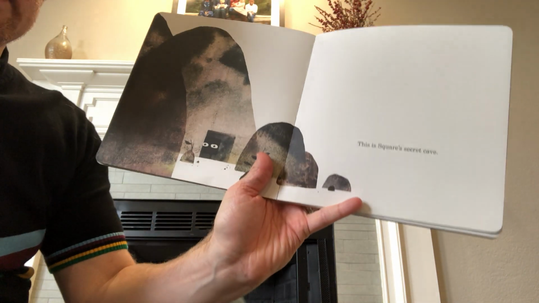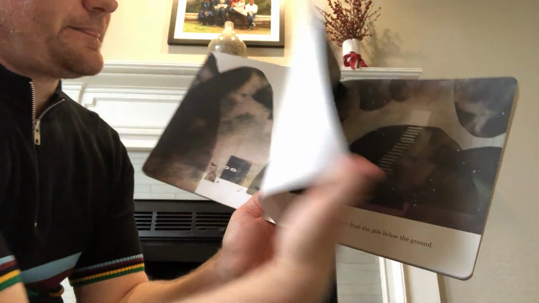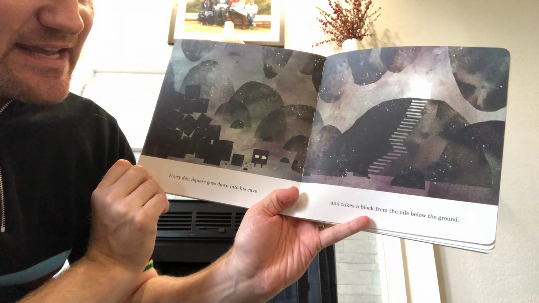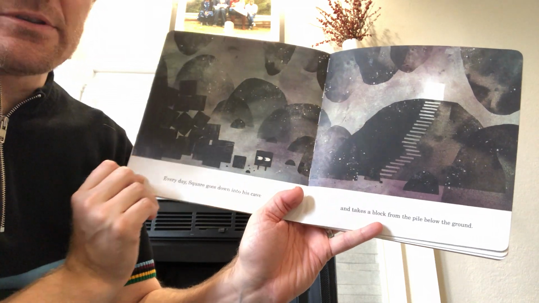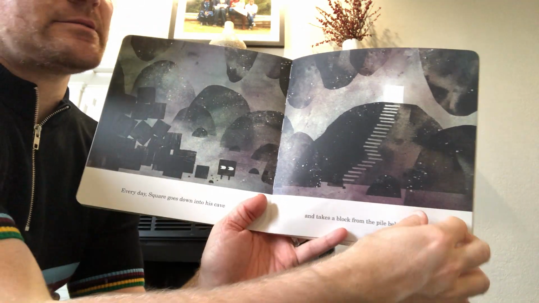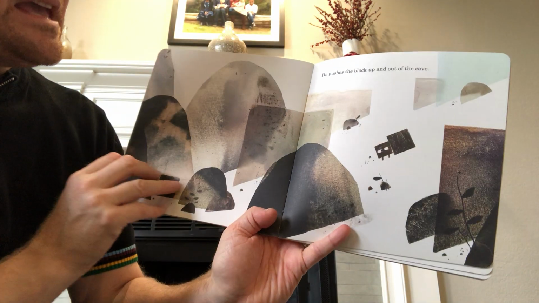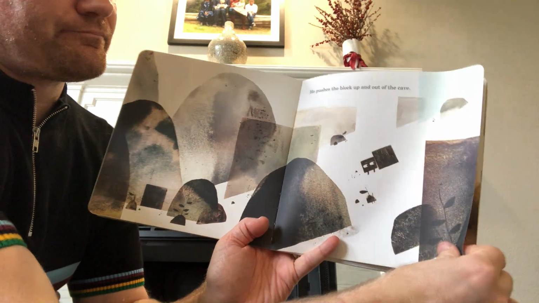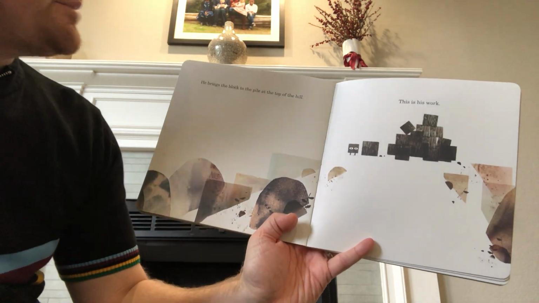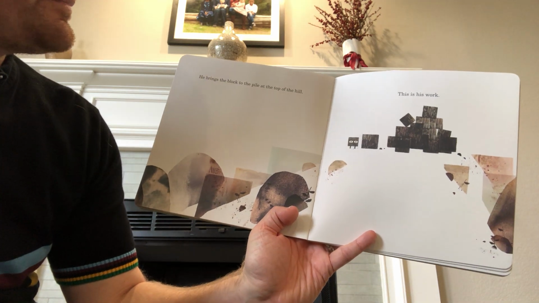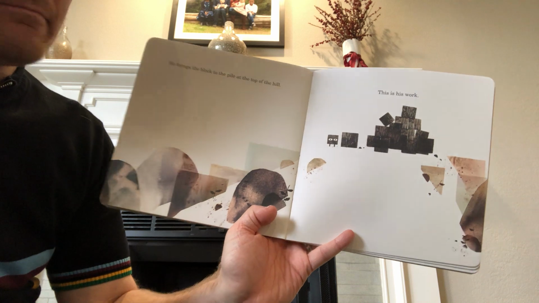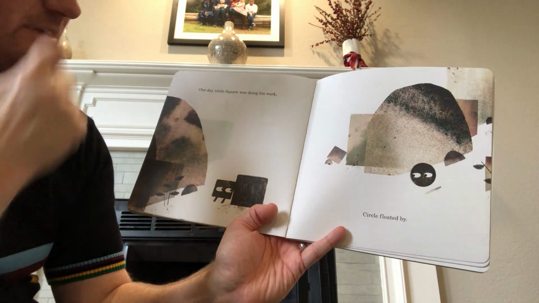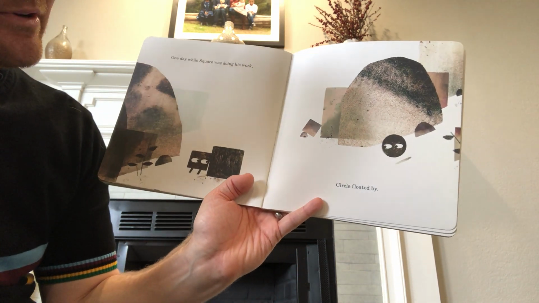This is Square's secret cave. Every day, Square goes down into his cave and takes a block from the pile below the ground. See? Oh, that's on there, Square. He pushes the block up and out of the cave. He brings the block to the pile at the top of the hill. This is his work. One day, while Square was doing his work, Circle floated by.